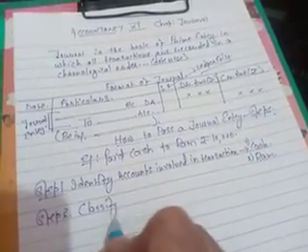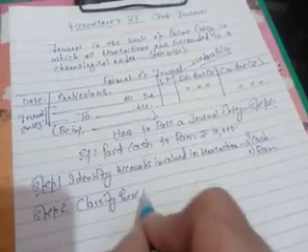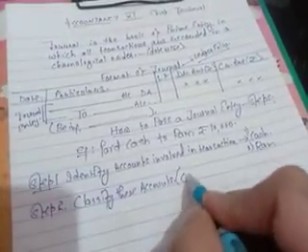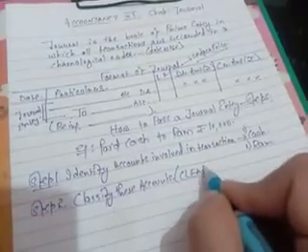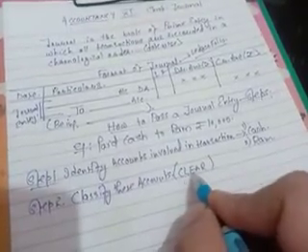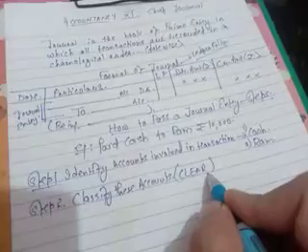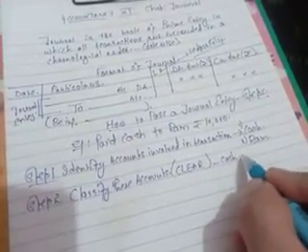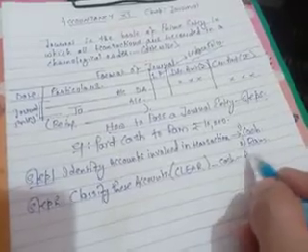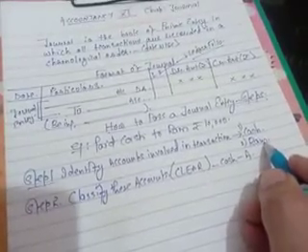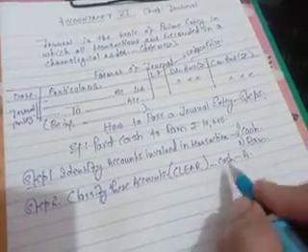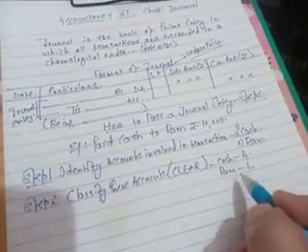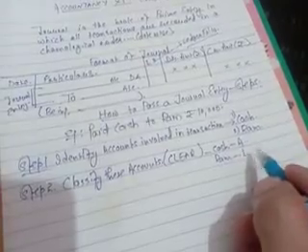Classify these accounts. Now the classification is according to CLEAR rule, which says capital, liability, expense, asset and revenue. So let's see. Cash is an asset, and if we are paying something to Ram, that means Ram would have been a liability to whom we are paying.